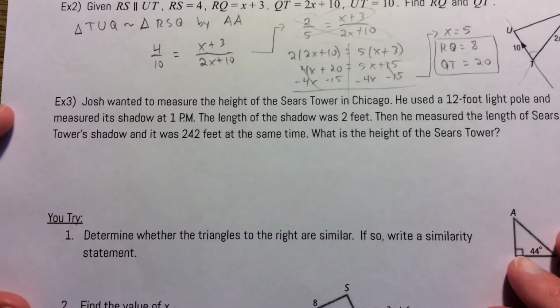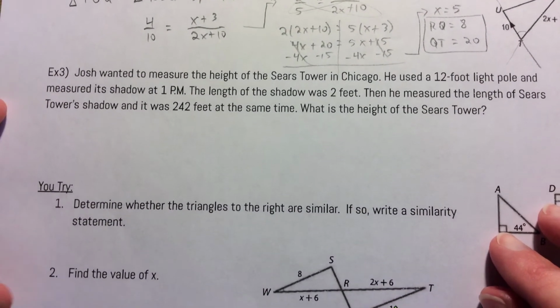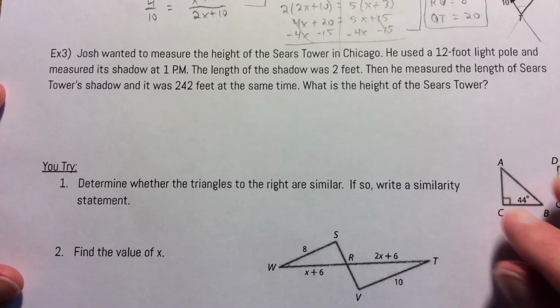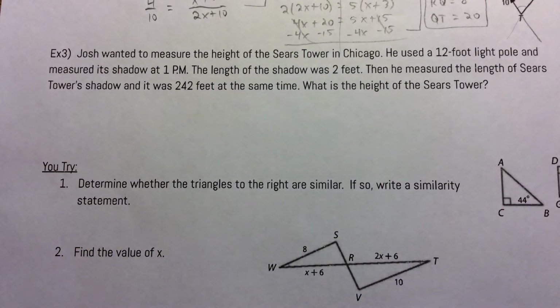Okay. Last example. So we have Josh wanted to measure the height of the Sears Tower in Chicago. He used a 12-foot light pole and measured its shadow at 1 p.m. The length of the shadow was 2 feet. Then he measured the length of the Sears Tower shadow as 242 feet at the same time. What was the height of the Sears Tower?